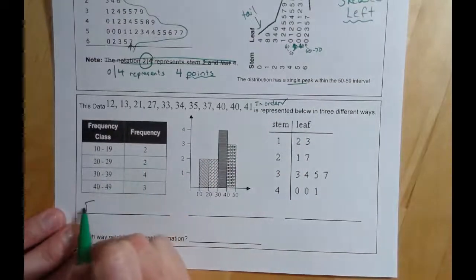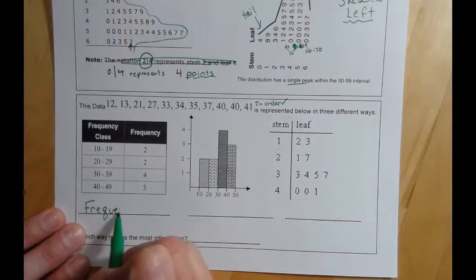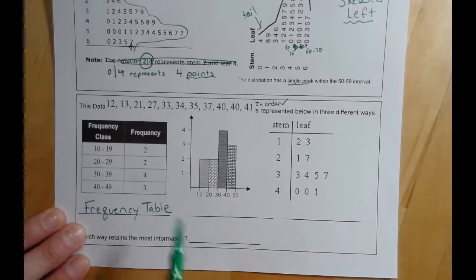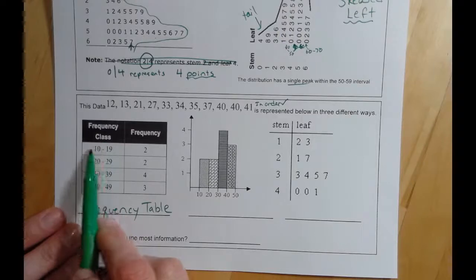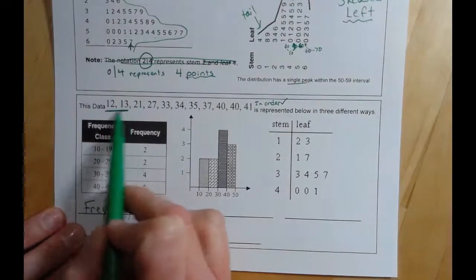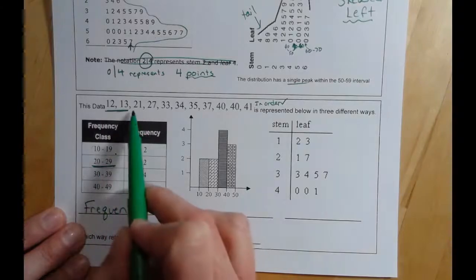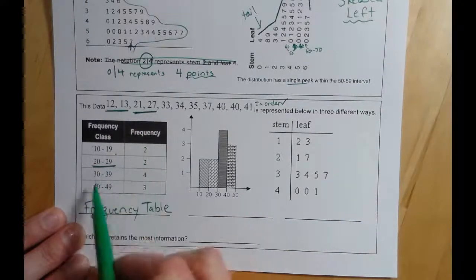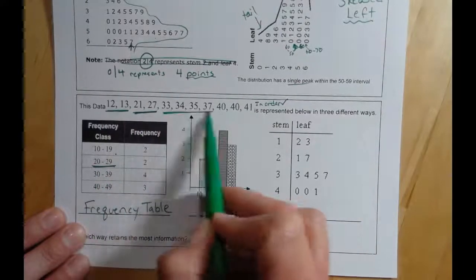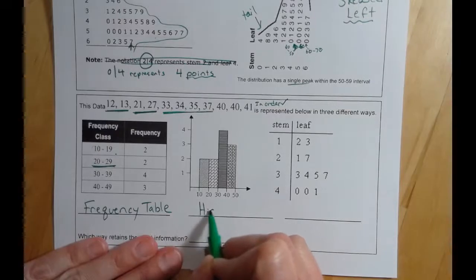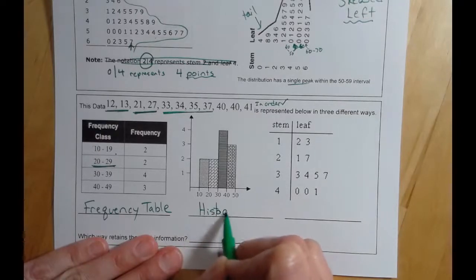This is a frequency table, or a frequency chart. I'll call it a frequency table. We can see that between 10 and 19, there are 2 data points, so that's what the 2 means there. Between 20 and 29, there are 2 data points. Between 30 and 39, there are 4 data points, and so on. That's what this frequency table is showing us, and that's exactly what this histogram is showing us as well.